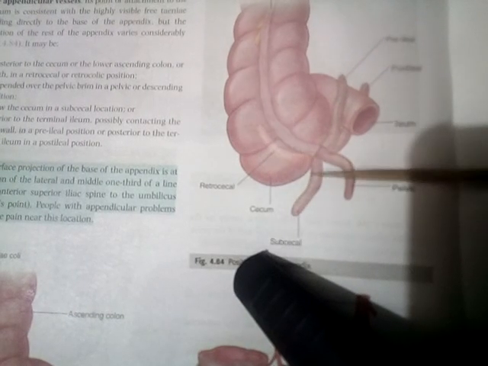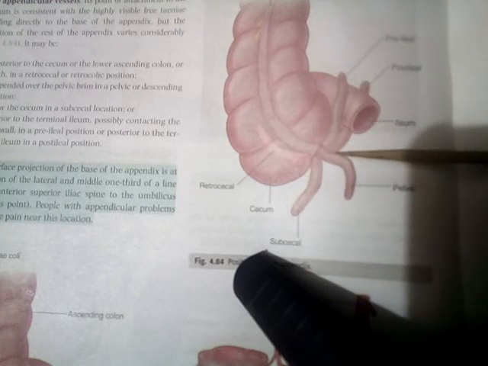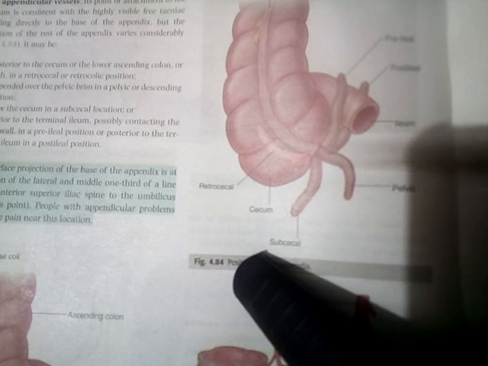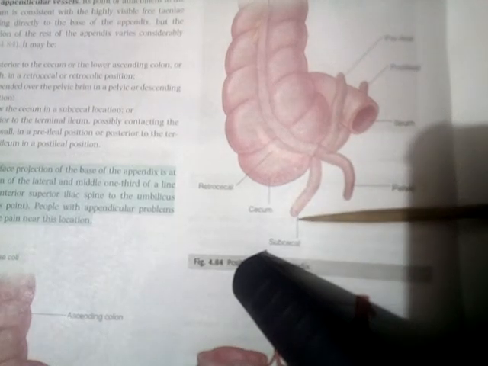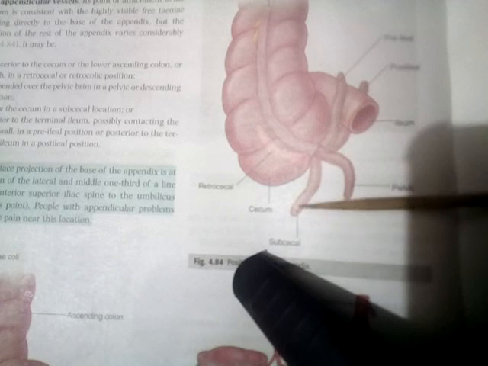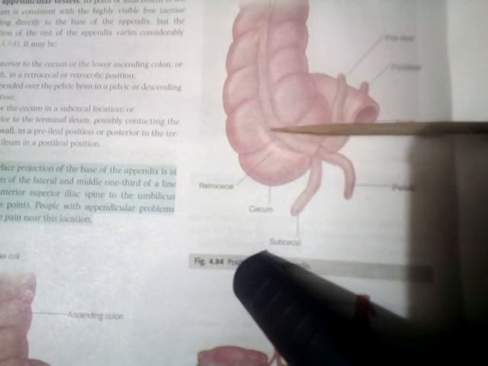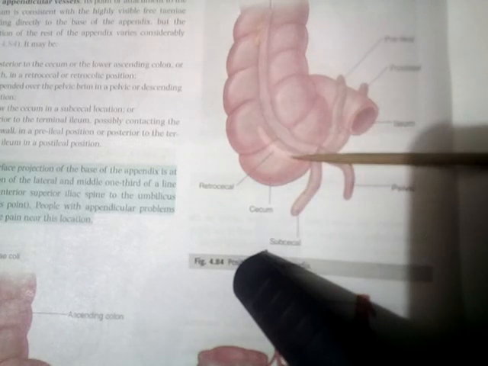In this pic, we must learn about the location of appendix and its relation with large intestine. Clear? So from person to person it varies, and in 65% of the objects it is retrocecal.